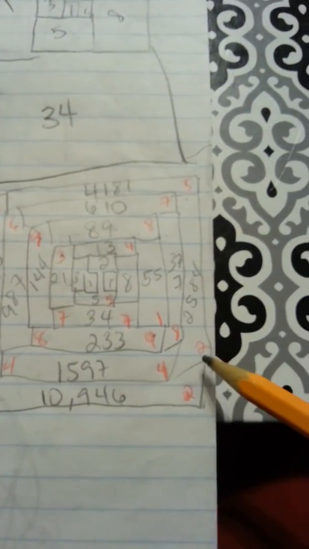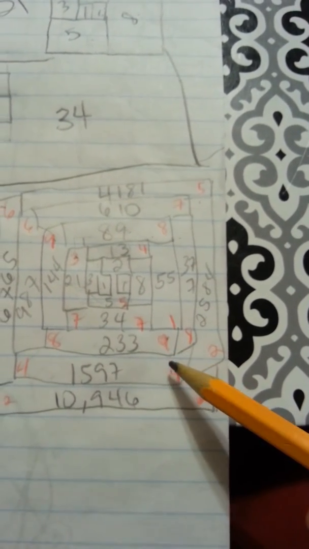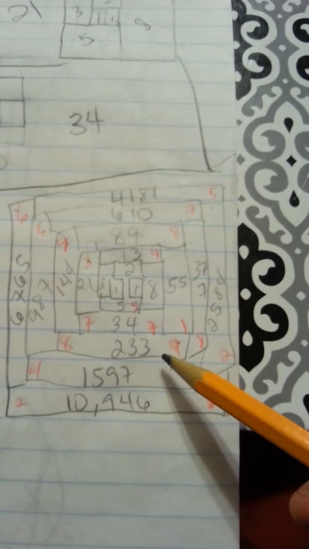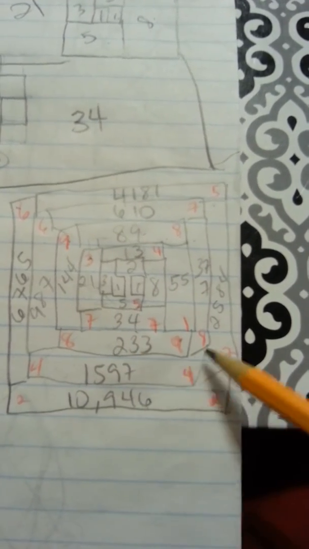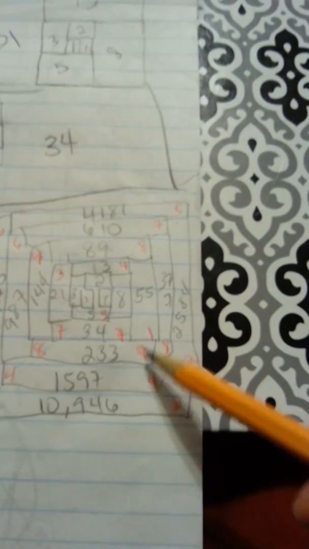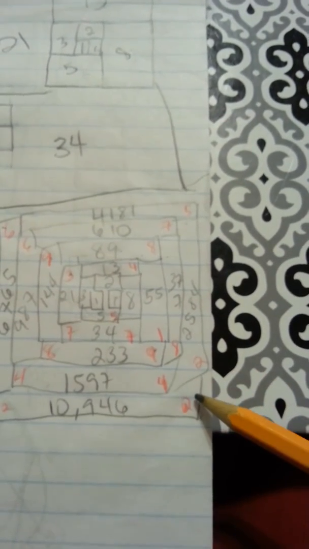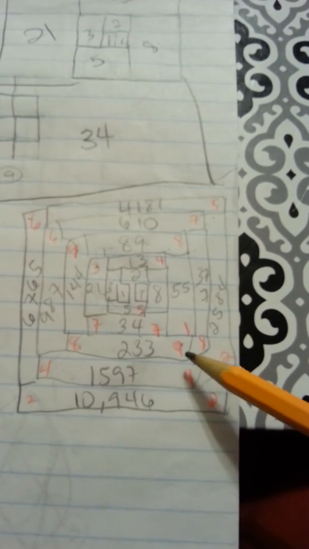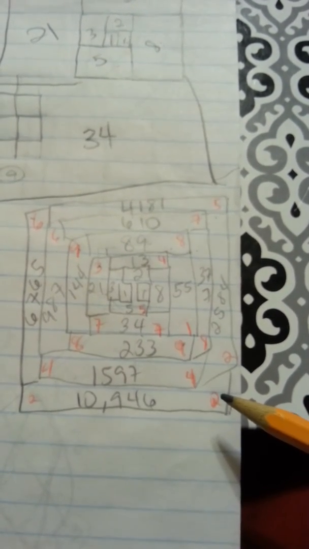This side right here, I have 7. These numbers right here go with these numbers. And then over here, 5, 7, 9. I hope that's right.